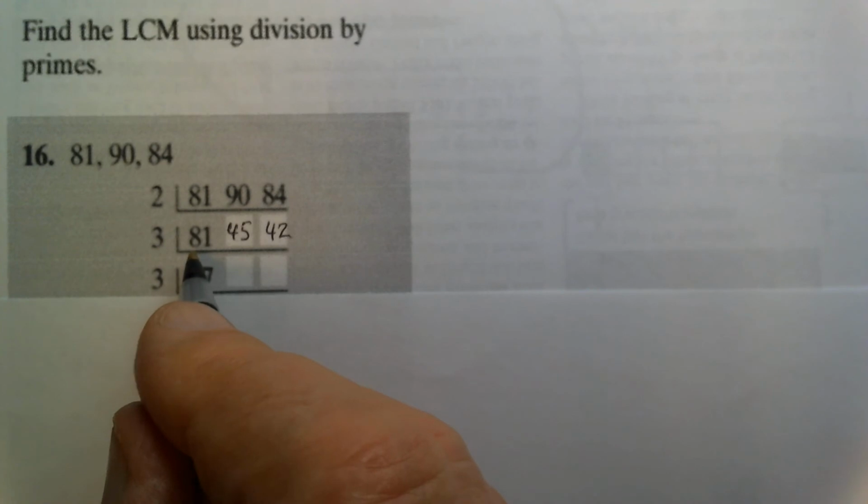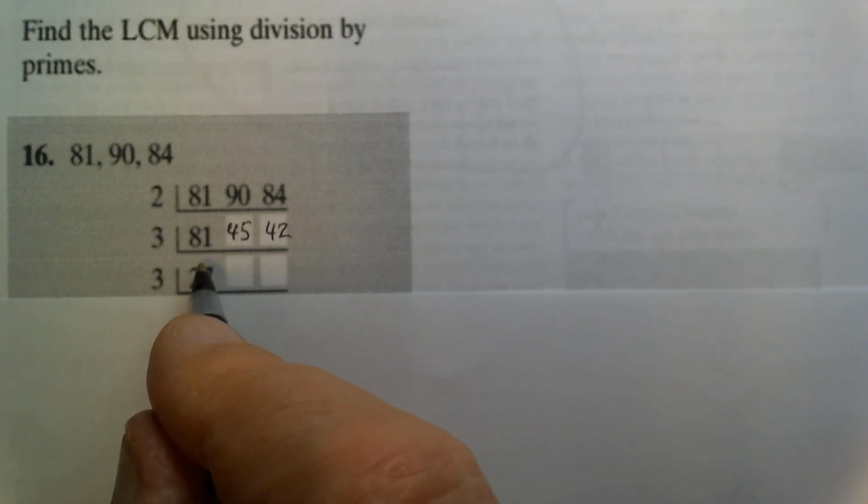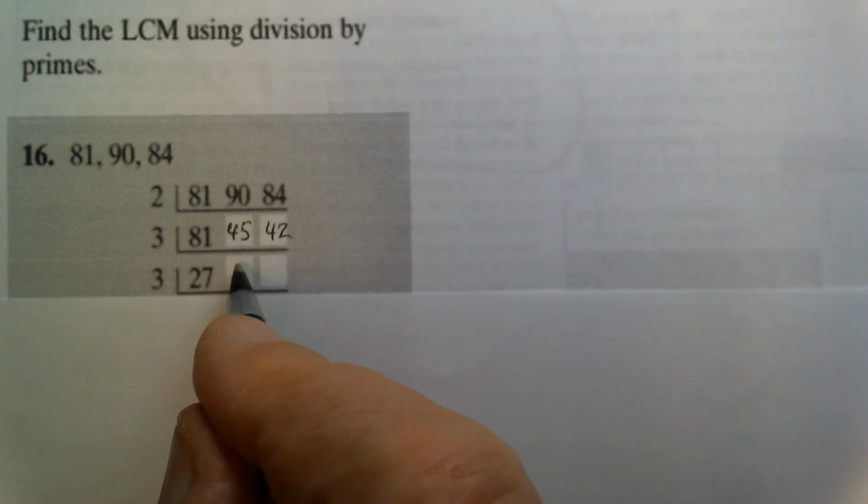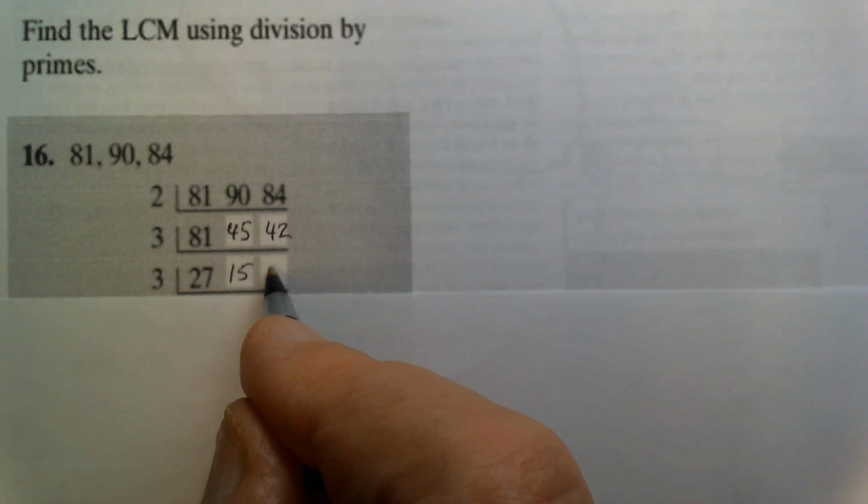And we can divide 84 by 2, that'll be 42. Next, we use the prime factor of 3 because we can divide 81 by 3, which is 27. We can divide 45 by 3, which is 15. And we can divide 42 by 3, which is equal to 14.